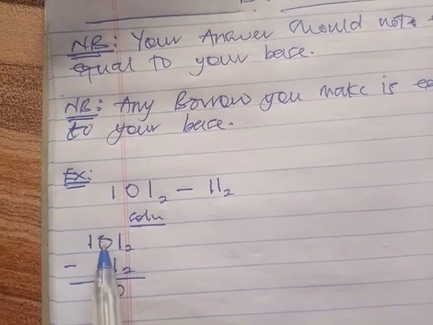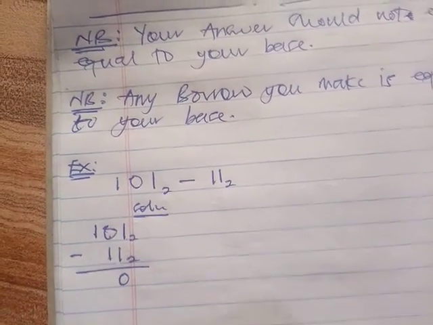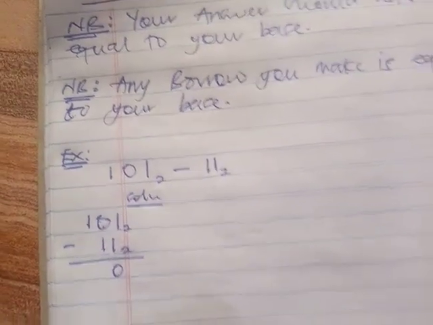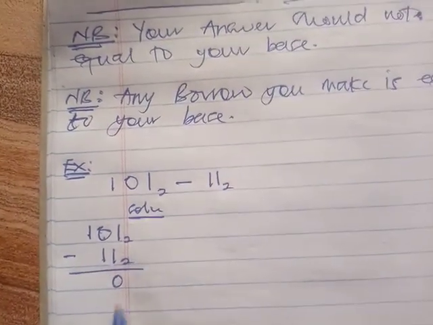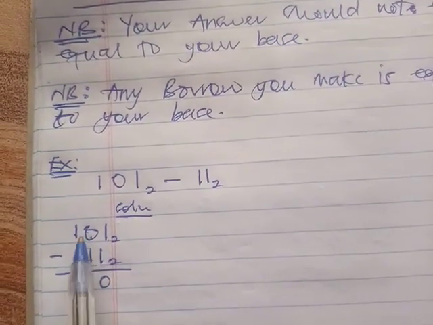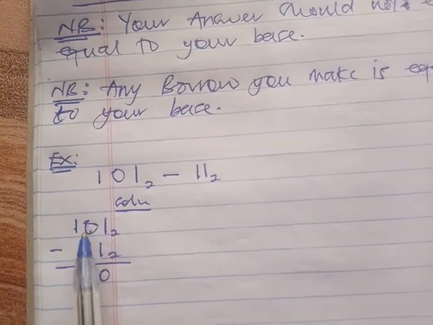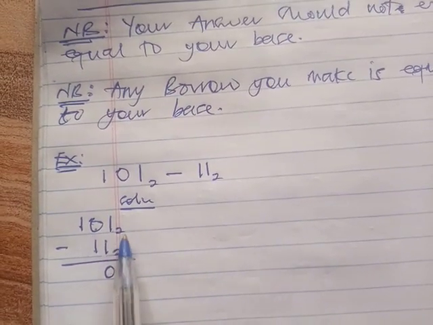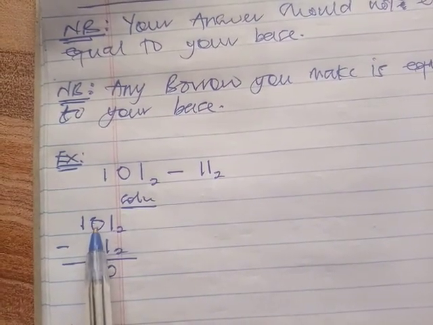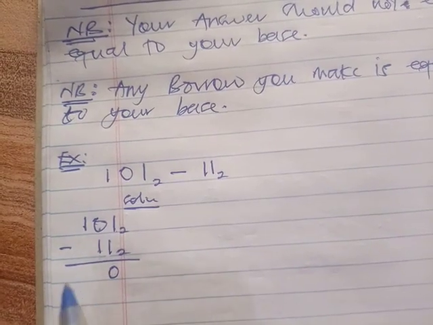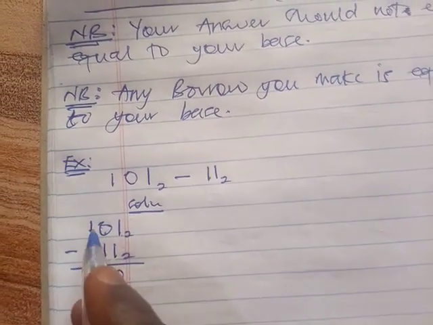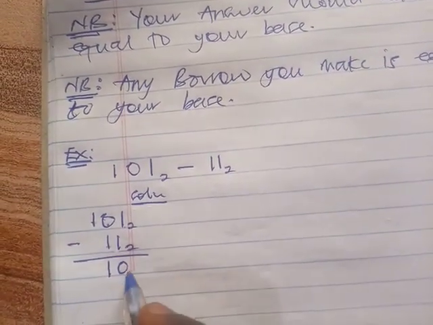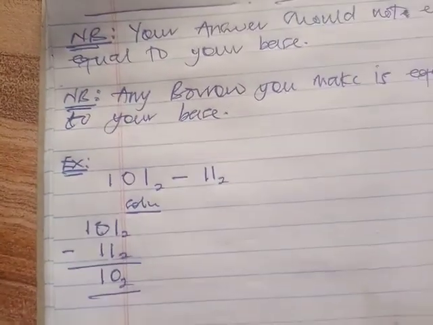So when 2 gets here, this is not just like the normal addition and subtraction we know. We are not going to put 2 here so that it becomes 20. No. The 2 will be added to this number. So 2 plus 0 is 2, and 2 minus 1 is 1. Now there will be nothing left here, so you leave your answer as it is.